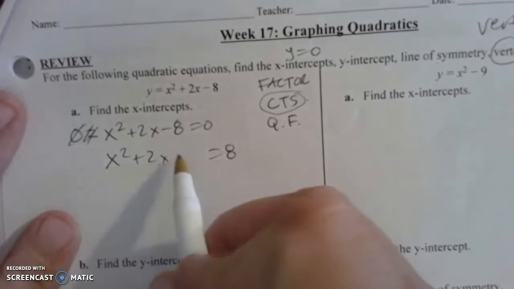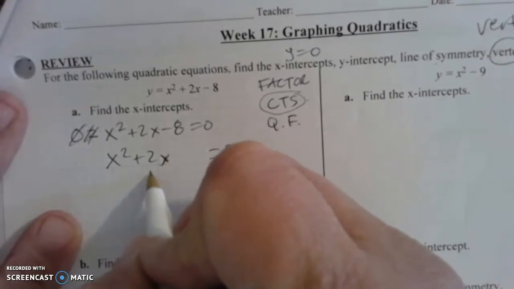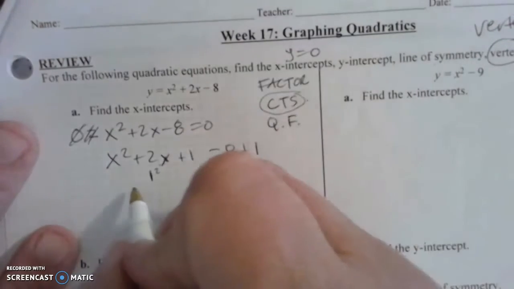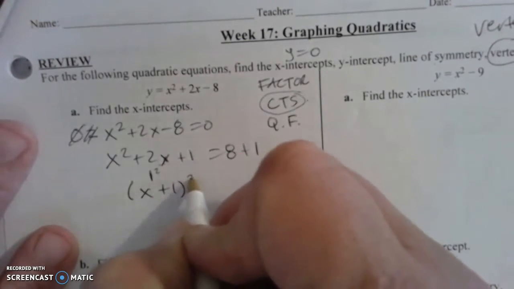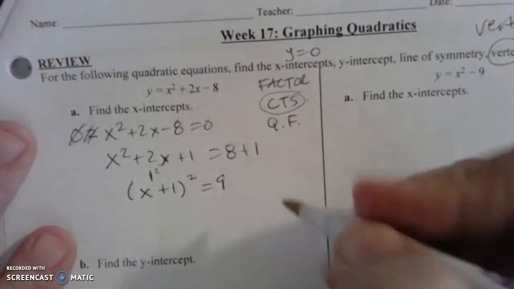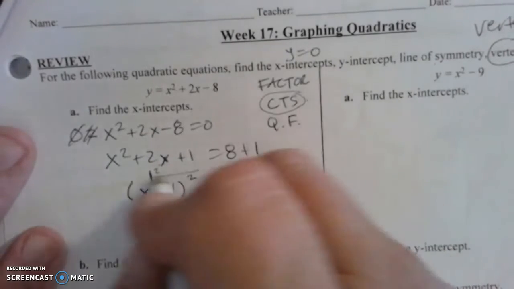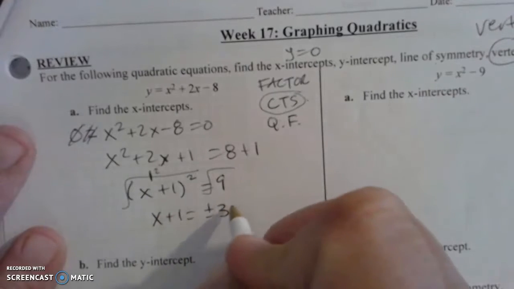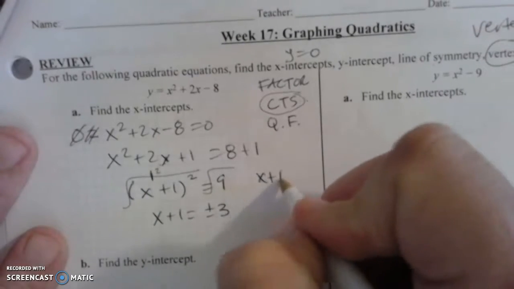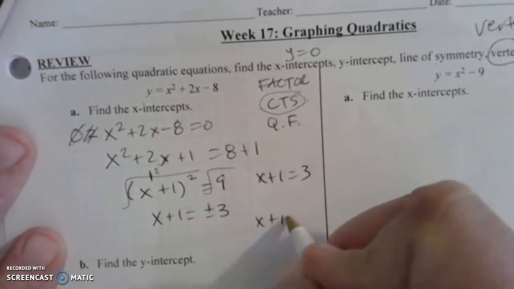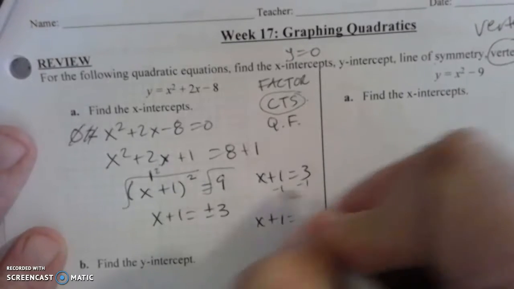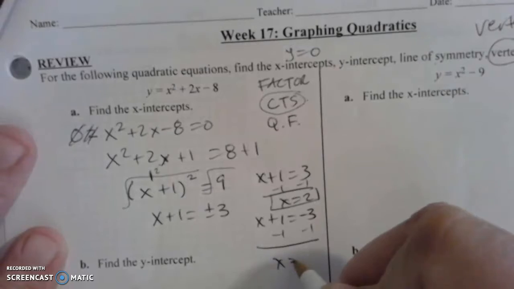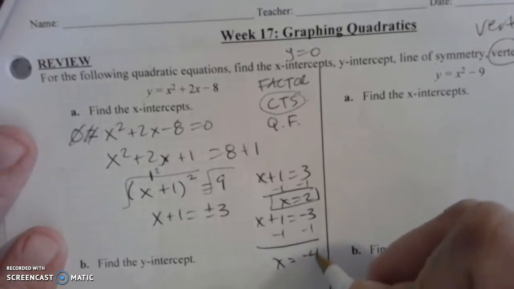What do we have to add to both sides for completing the square? Well, half of 2 is 1. 1 squared is 1. I'm going to add 1 to both sides. So now I get x plus 1 squared equals 9. Well, to solve this, we're going to take the square root of both sides. You get x plus 1 equals positive or negative 3. So x plus 1 equals 3, x plus 1 equals negative 3. Solve this, you get x equals 2. Solve this, x equals negative 4.